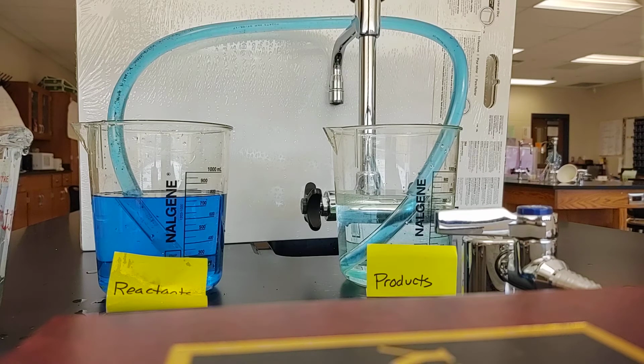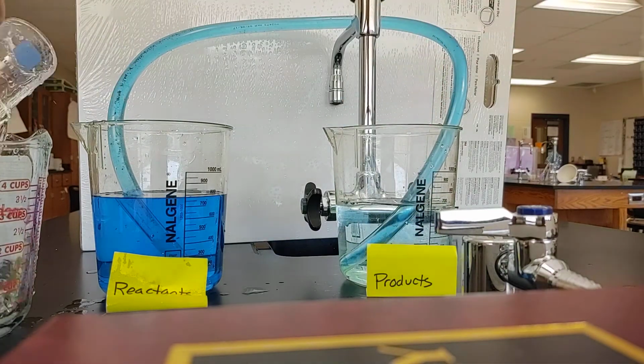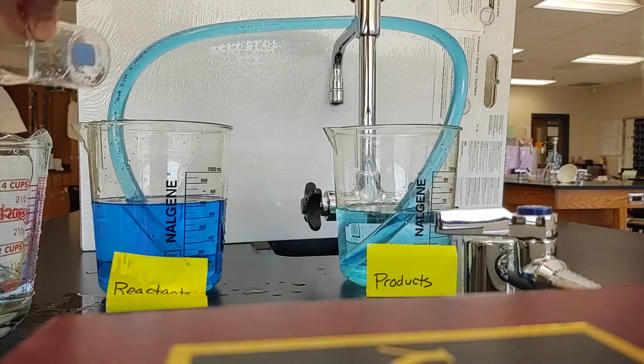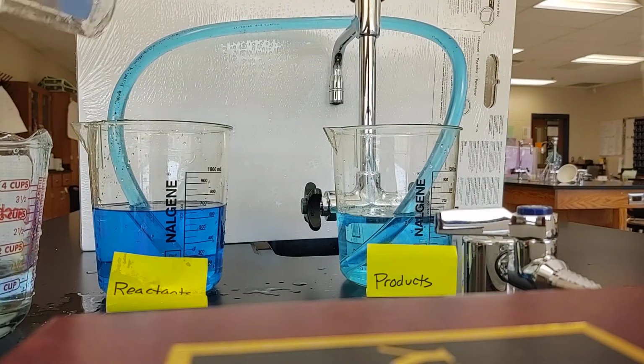Maybe you can see the water level in the reactants was dropping. I think it's equalized now. Okay? So if I remove reactants, I have less products. If I add reactants, it makes more products. Well, what if I work with the products? Let's take out some of the products. It's not as easy to see now because it is starting to mix.